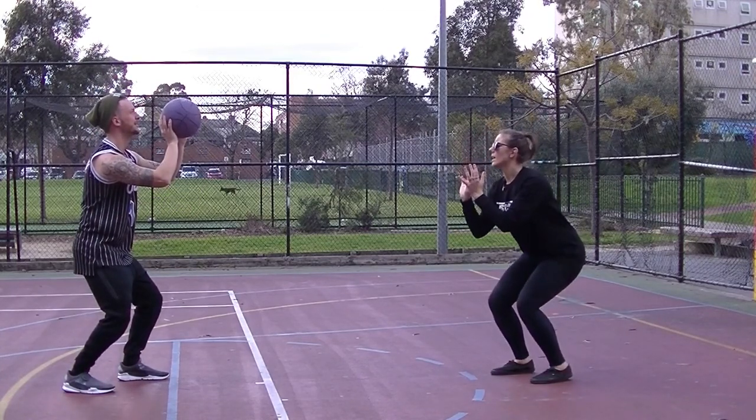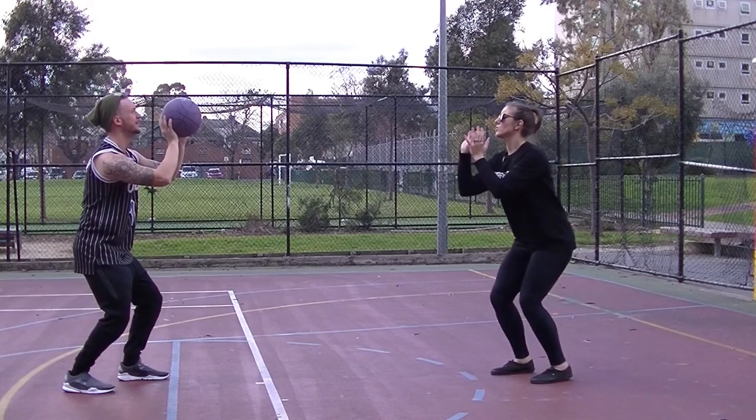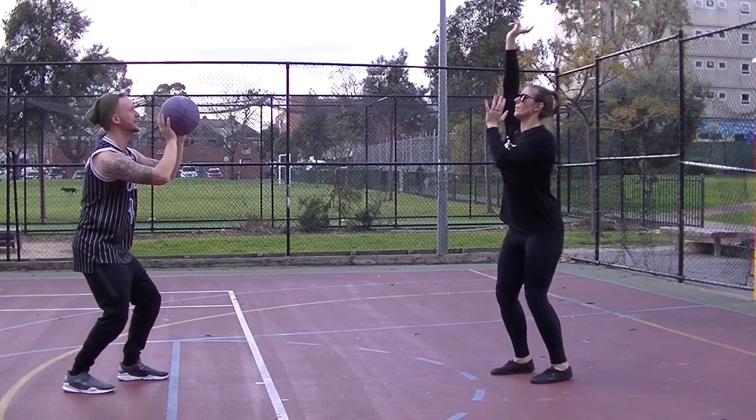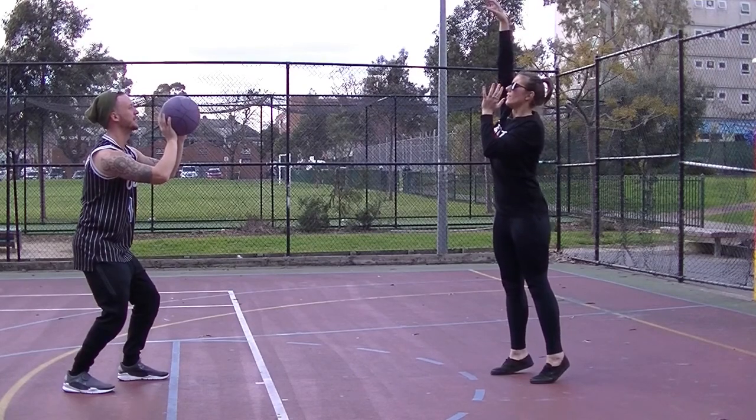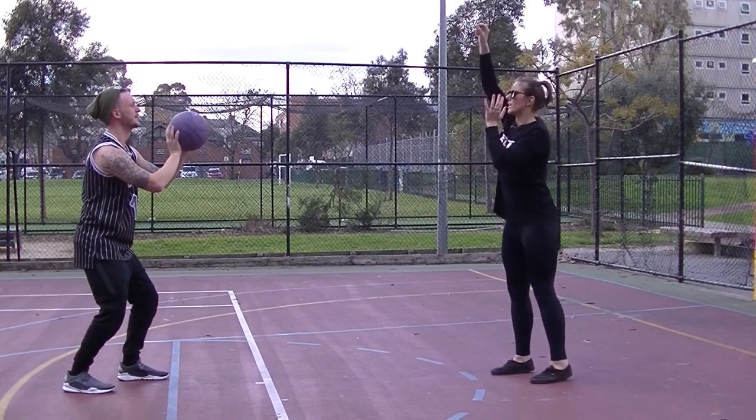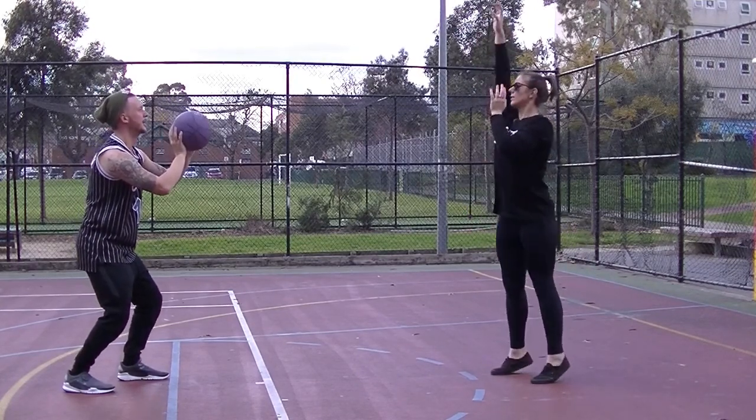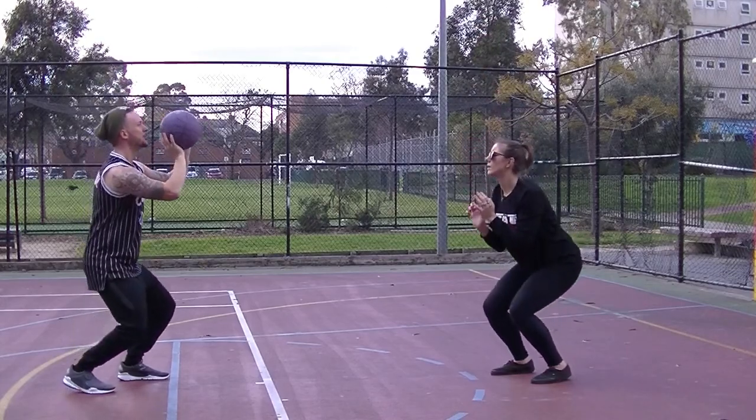As you're shooting and extending out of your crouch, make sure you push the ball up nice and high above your head, finishing with your hand reaching into the ring. All in one. Beautiful.